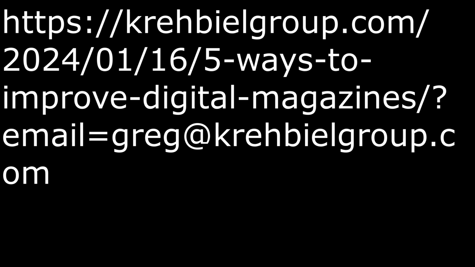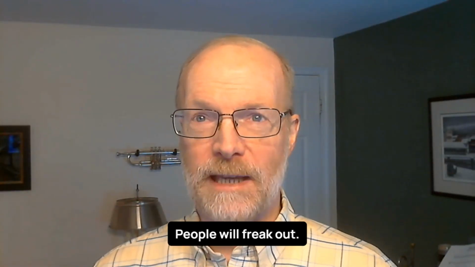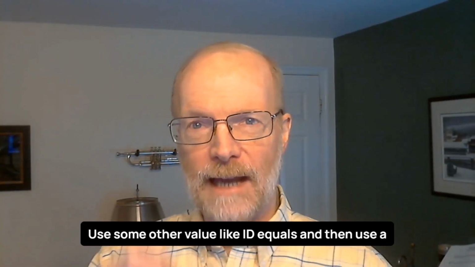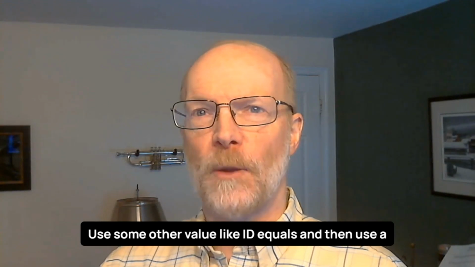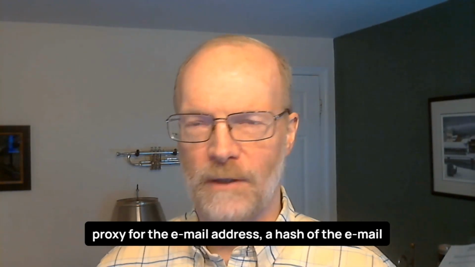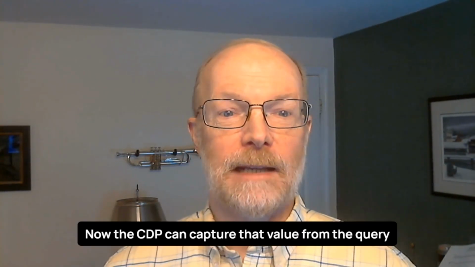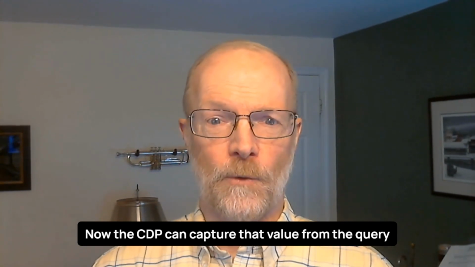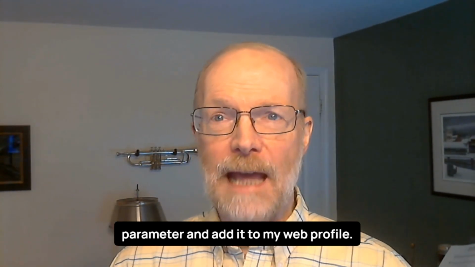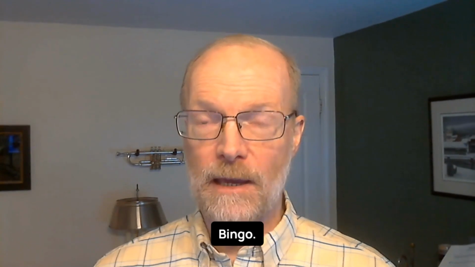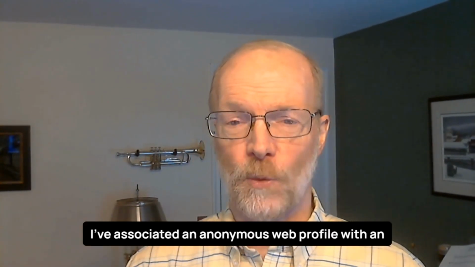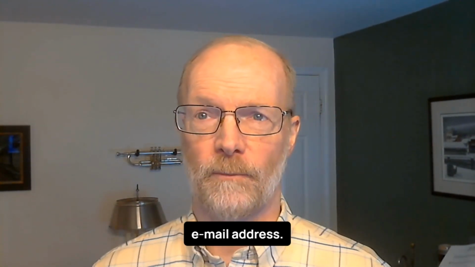By the way, I'm only showing this so you can understand the concept. Don't send the email address like this in the open. People will freak out. Use some other value like ID equals and then use a proxy for the email address, a hash of the email address or something else. Now the CDP can capture that value from the query parameter and add it to my web profile. Bingo! I've associated an anonymous web profile with an email address.